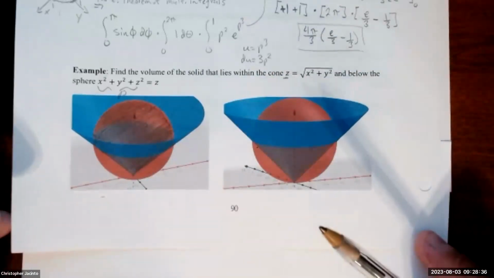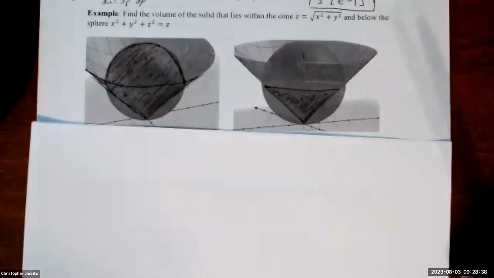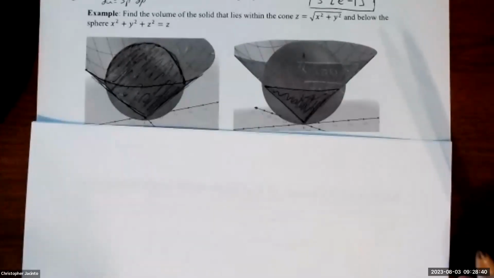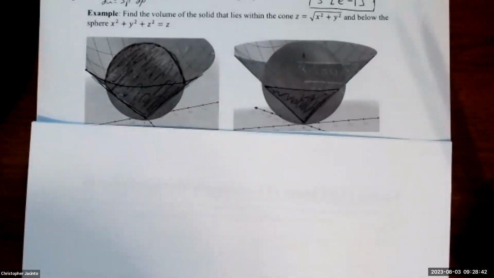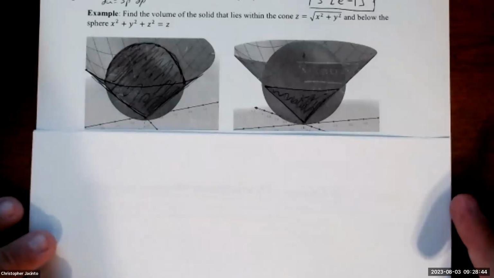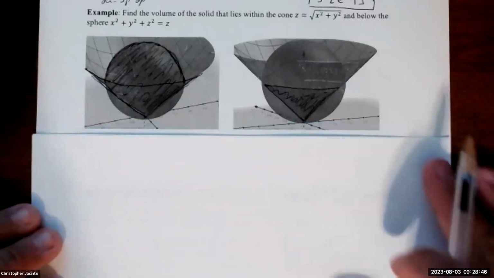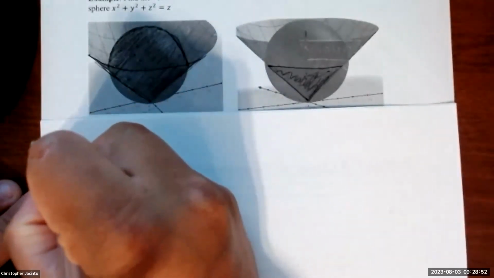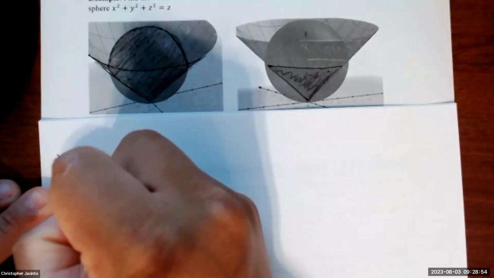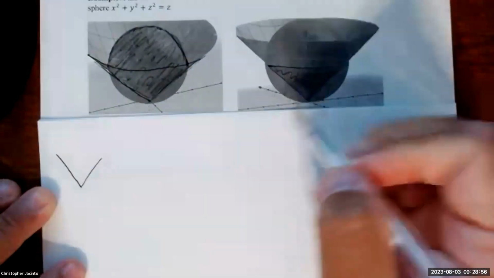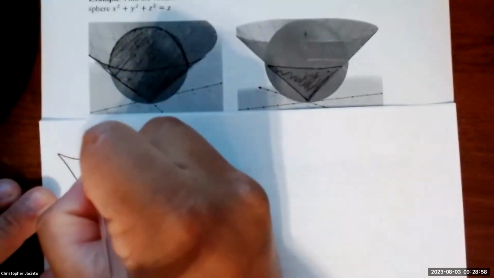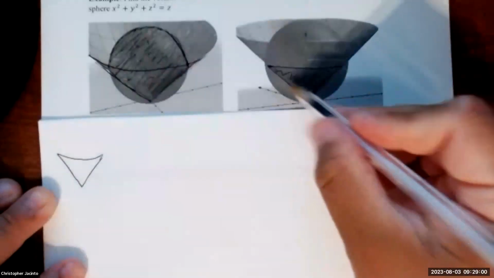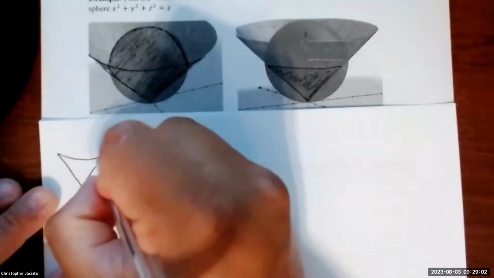Okay. Now, if you want to attempt to draw this, it's not that bad to actually draw this time. So let me show you how it will work. So it looks something similar to this. So we have the V shape from here, going around, and then we have the upper part.